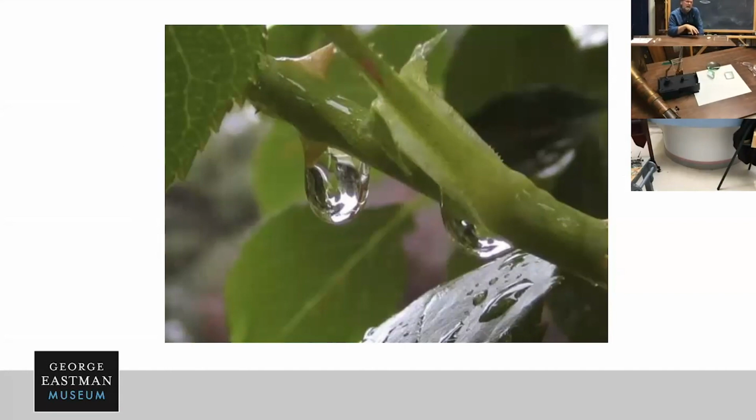And so that particular kind of lens, you could make a photograph with it. It would be a very short focal length. But we'll talk about that.